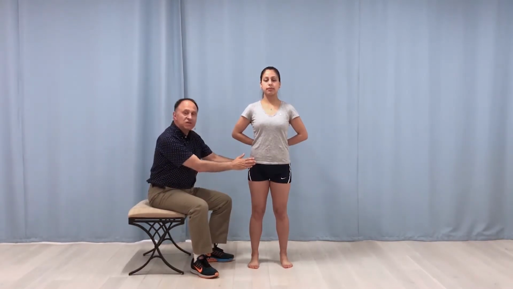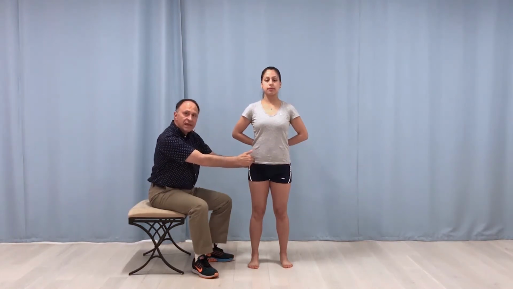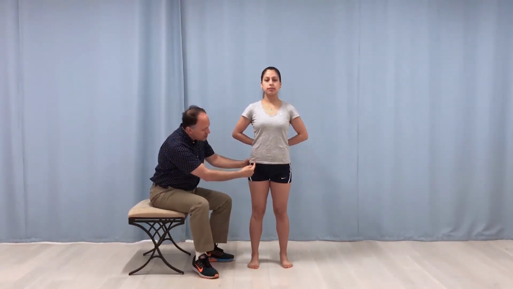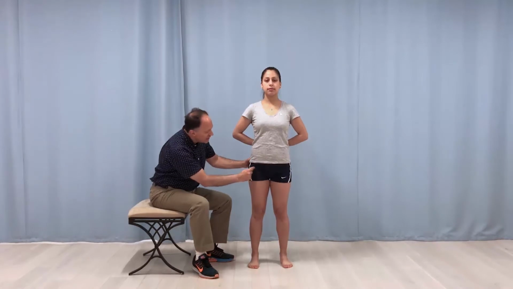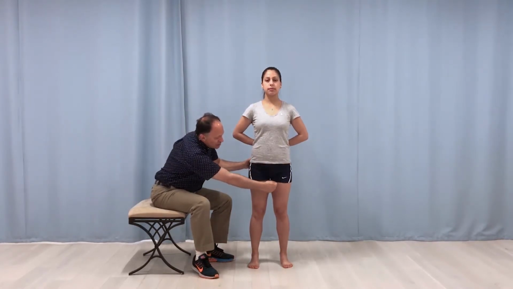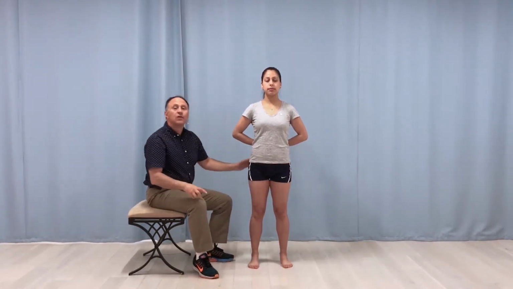The iliacus is named the iliacus because it attaches onto the ilium, and it attaches onto the internal surface of the ilium. It then crosses the hip joint anteriorly and makes its way medially to attach onto the lesser trochanter of the femur along with the psoas major muscle.